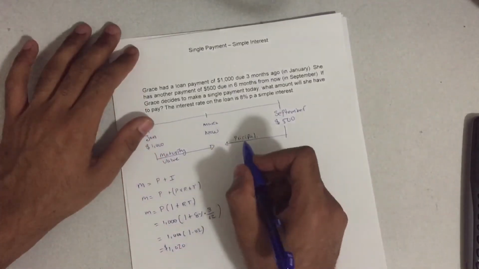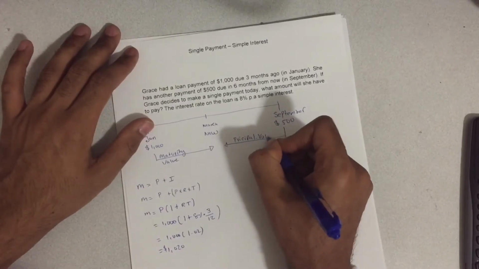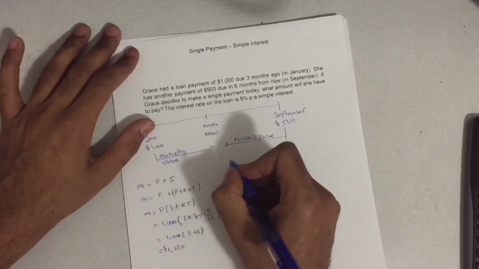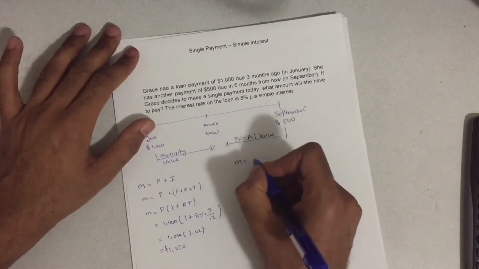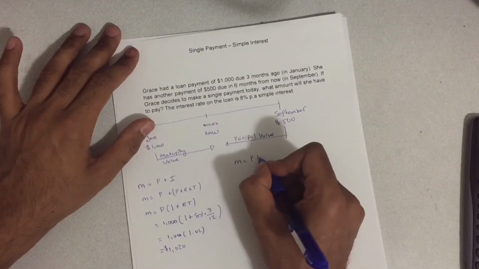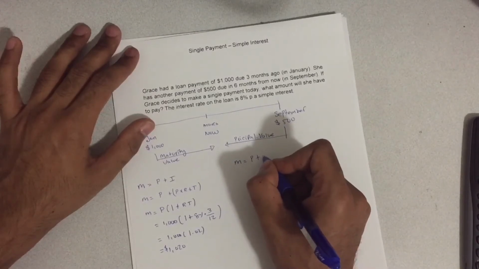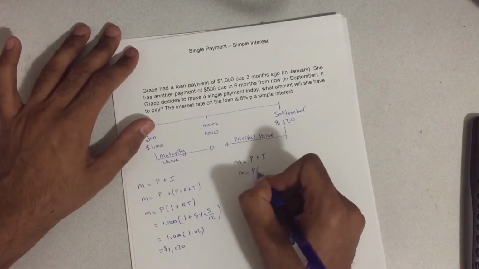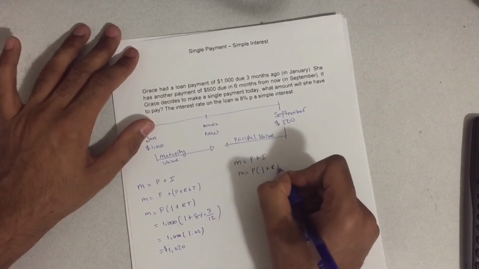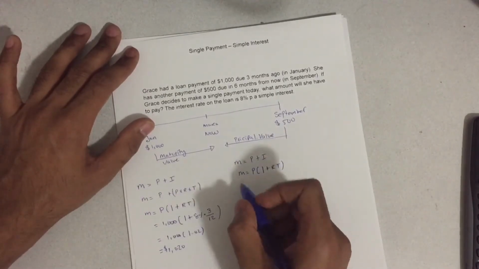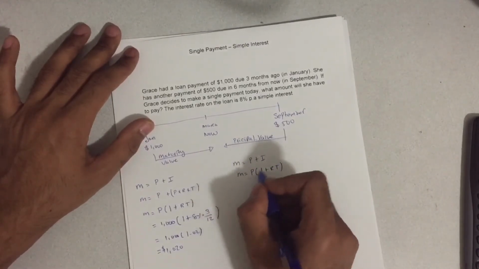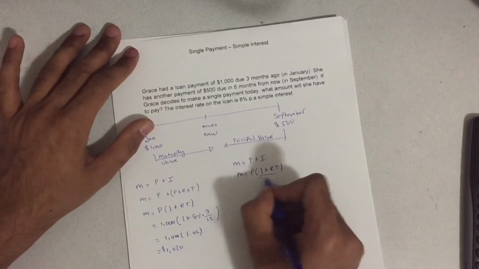Now the other half, we need to calculate the principal value. We could use the same equation, but we just need to rearrange it a little bit. So maturity value is equal to principal plus interest. So M is equal to P times 1 plus RT, right? We could rearrange it to solve for P. In that case, it would be just dividing by this portion.